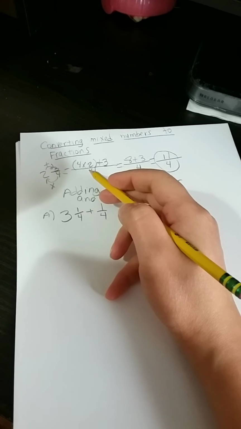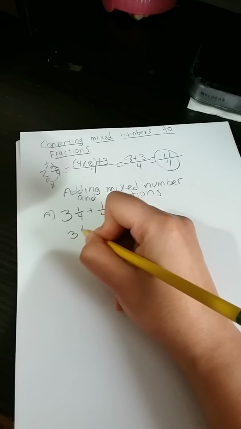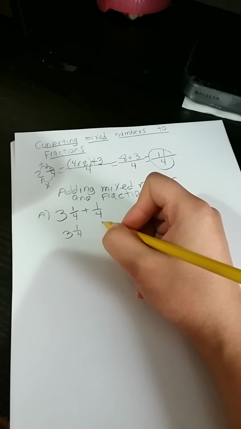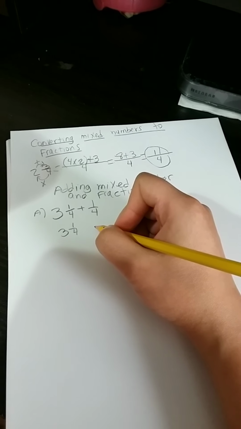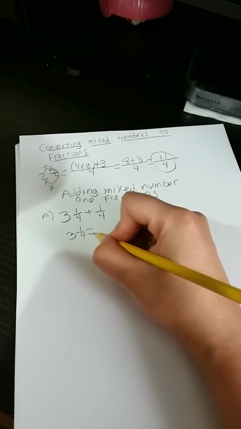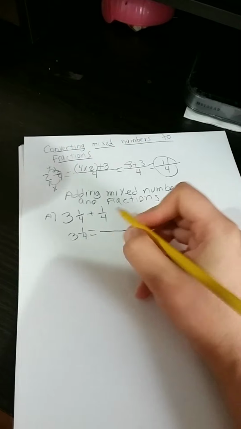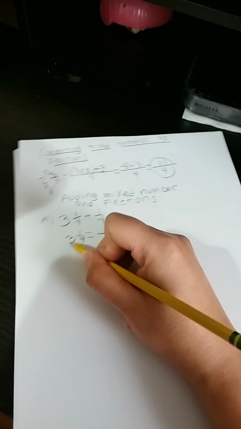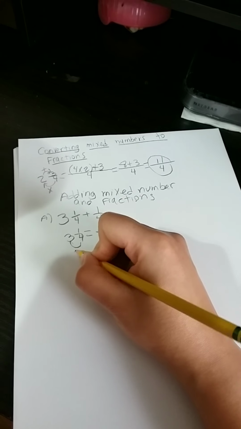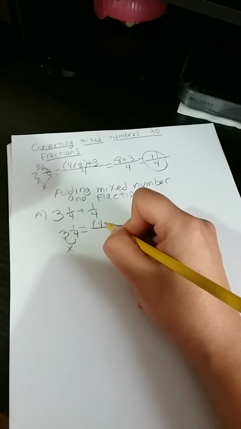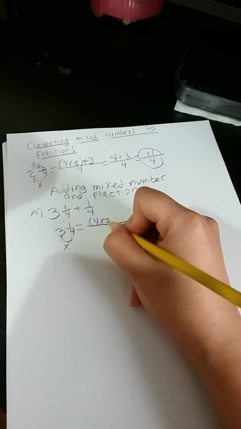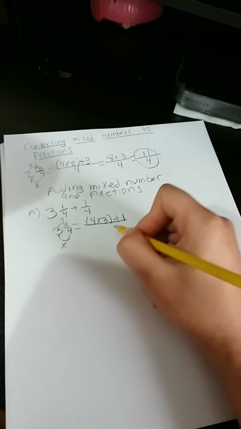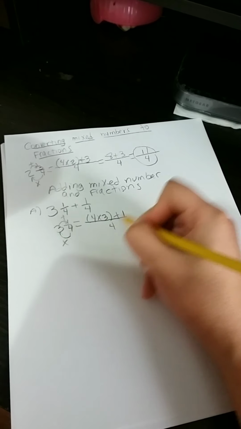numbers as we did here, right? And we're gonna convert this mixed number into a fraction. So it's gonna be easier for us to add them, okay? So we're gonna proceed to do the same thing. Okay, this is what we do. We take the denominator 4 and we're going to multiply it with 3, okay? So it's 4 times 3. And what we do with this number? We add it, right? We add it here. And we're gonna put the same denominator here.